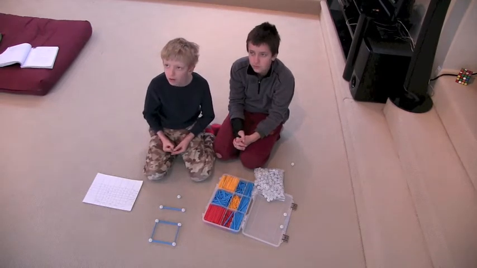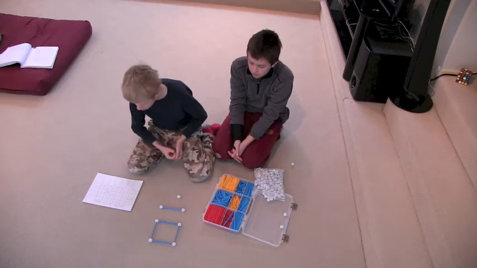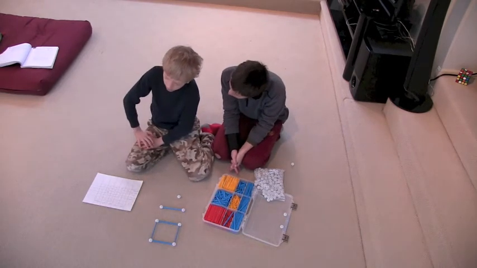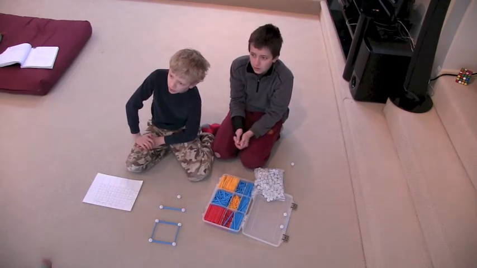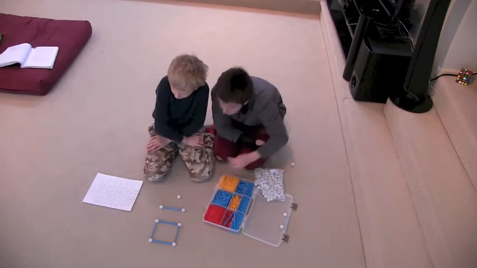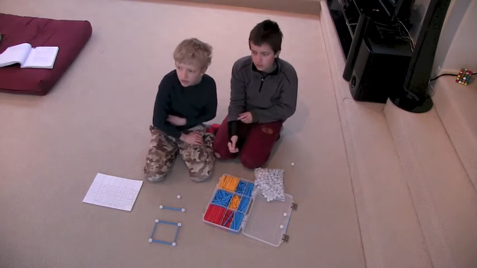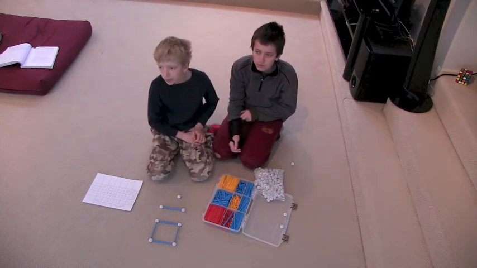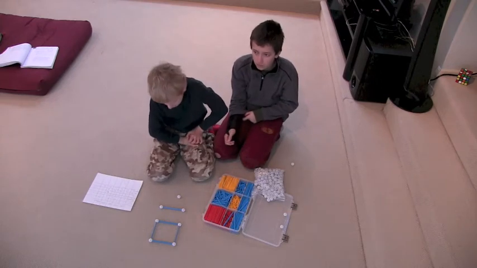Well, what does our chart say the square has? It has four edges and four corners and one face. Where did the face come from? Well, I guess the line segment sort of created the face. Oh, interesting. The line segment created the face. All right, so let's go back now to the corners.